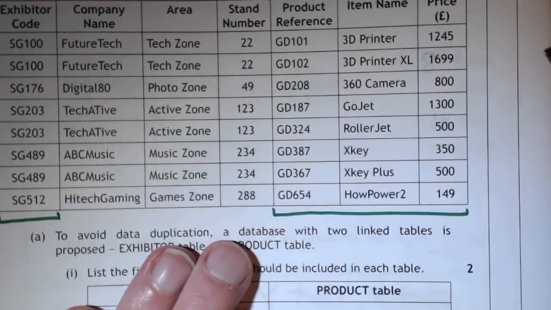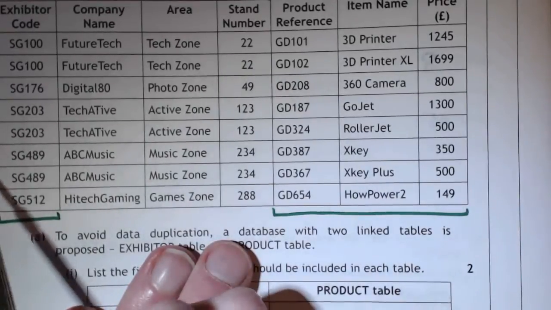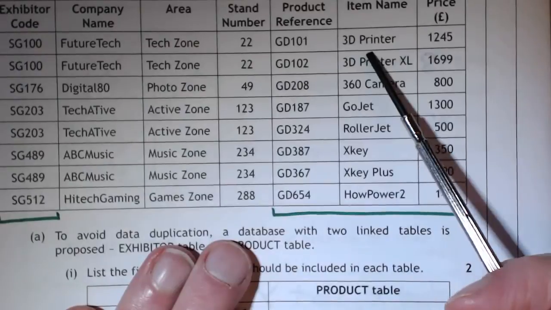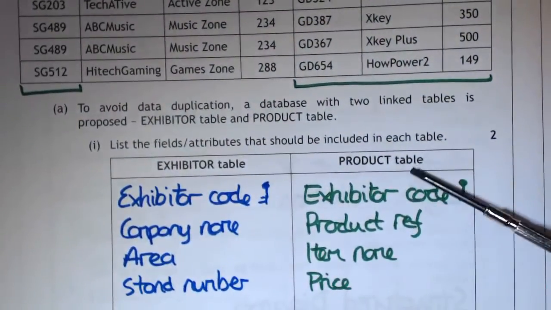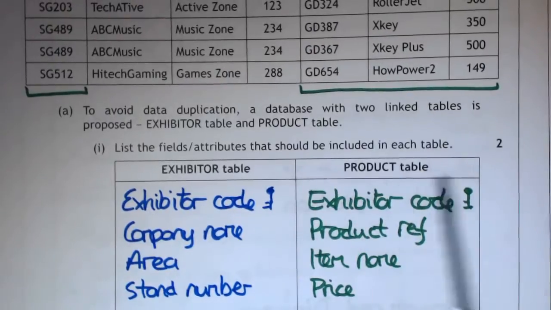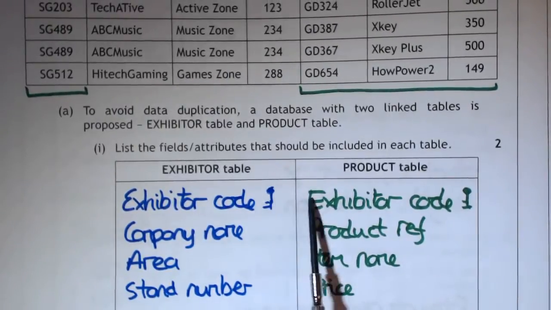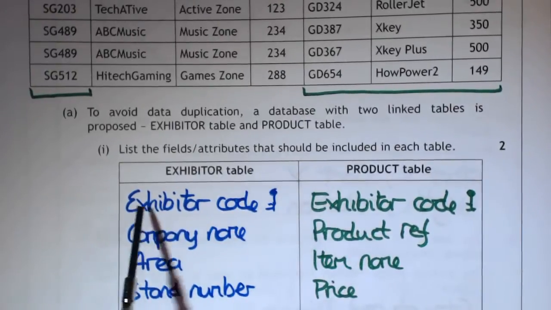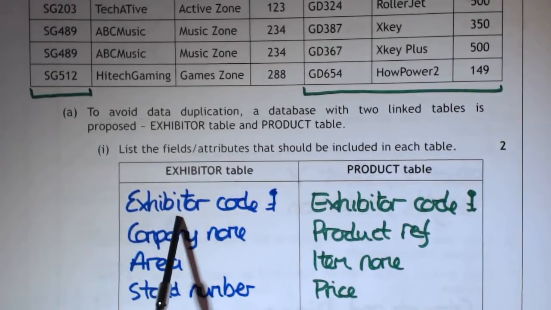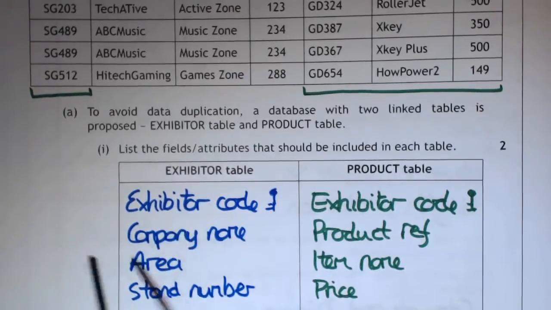Now we need to somehow link the exhibitor to the products they're exhibiting. So this is when we want to include the exhibitor code within the product table, and it makes a nice wee link, and that's why they're called linked tables, because this is the primary key. This is used to uniquely identify each exhibitor.